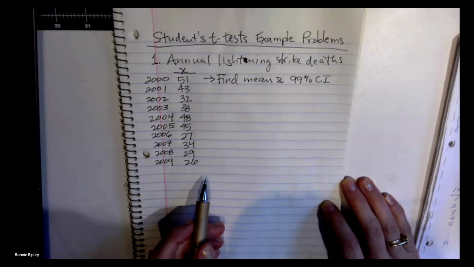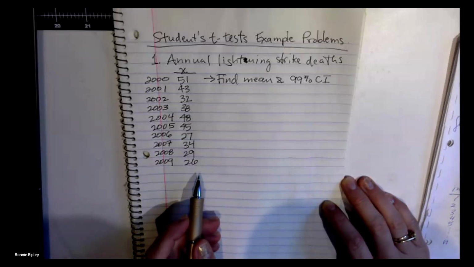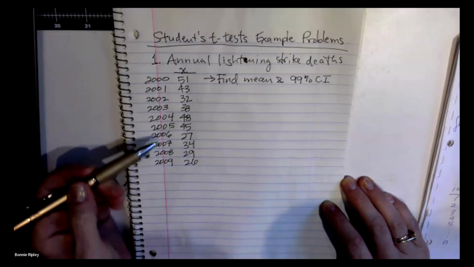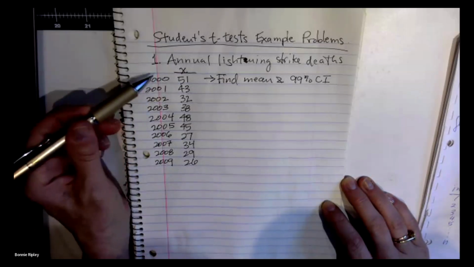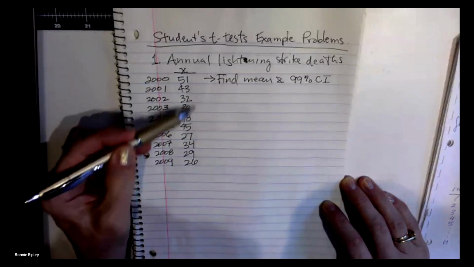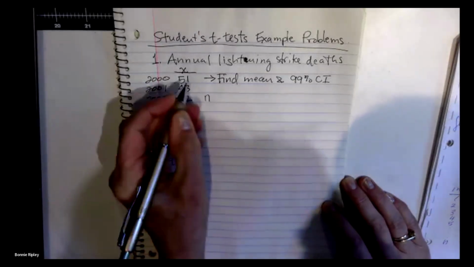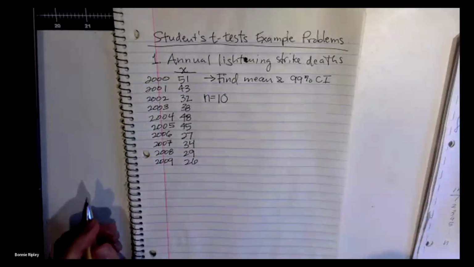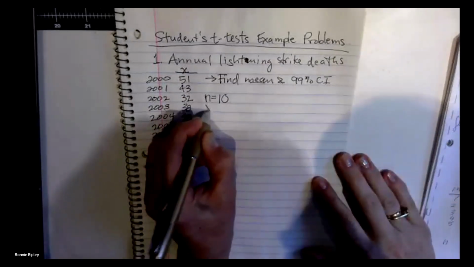So the first thing to do, tackling any problem, is to write down all the information that you are going to need. We have a sample. There's a number of deaths, which is going to be our x variable, for each of these years. There's a total of 10 observations. So we'll start by writing down our sample size, little n equals 10. And we know we're going to need to find the mean, right? So x bar.